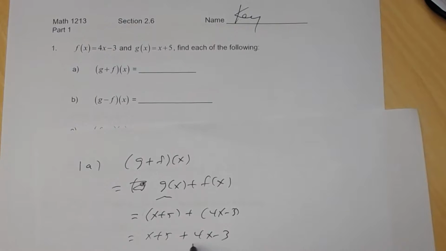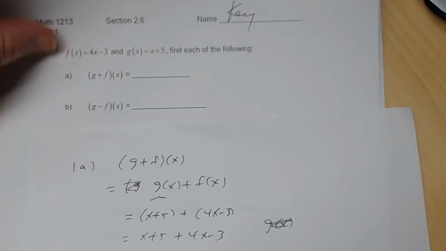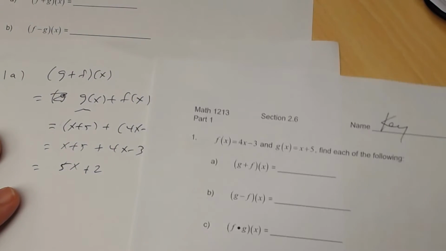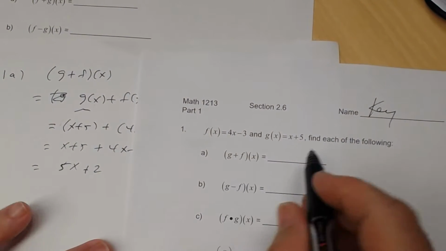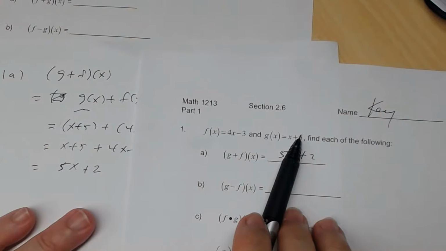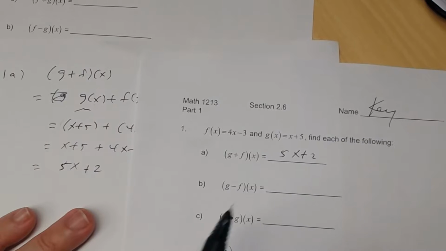When you combine like terms, x plus 4x is 5x, and 5 minus 3 is a positive 2. So in this blank here, you would put that g plus f at x is equal to 5x plus 2. Notice these two functions, when added together, give us this function.